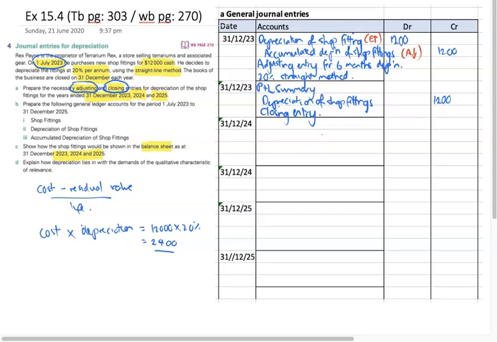We are then going to work through doing the same process for 2024 and 2025, all the way up to 31st of December. The important bit to recognize here is that this is for a full 12 months. So it is no longer 6 months or $1,200. This shop fittings will depreciate by 20%, the same 20%, so constant $2,400 per year. So this is actually, even though it looks intimidating, a lot of journal entries, really quite simple.